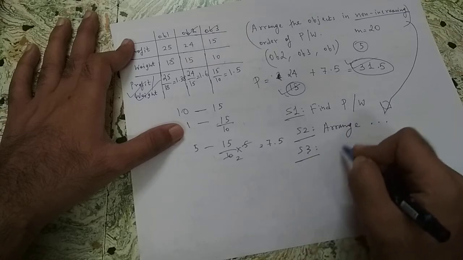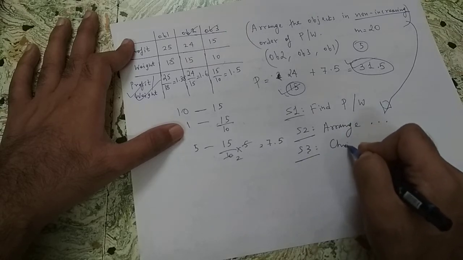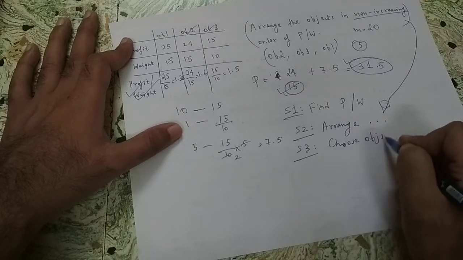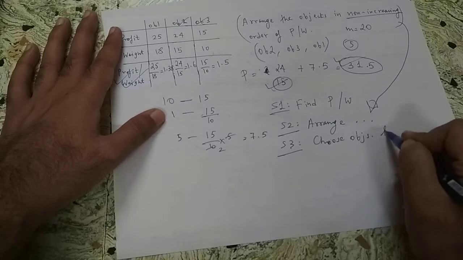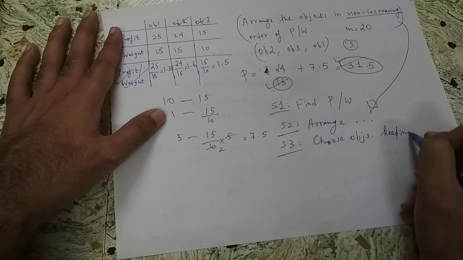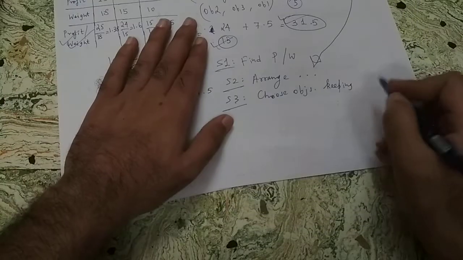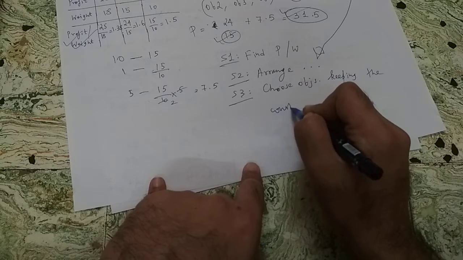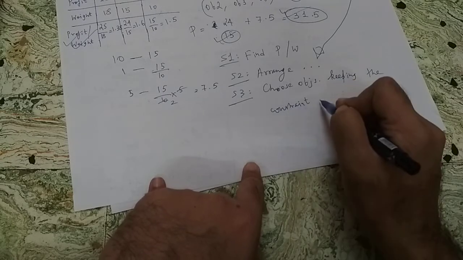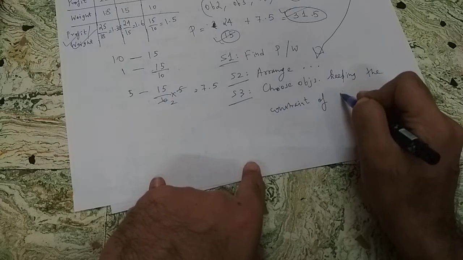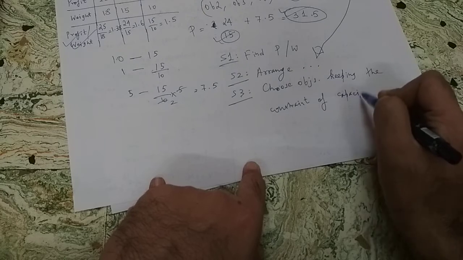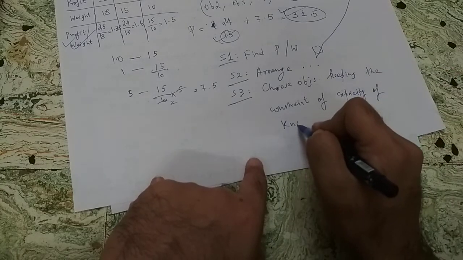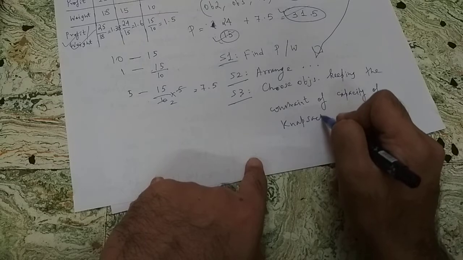And then finally in step number 3, you simply choose objects keeping the constraint of capacity of knapsack in mind.